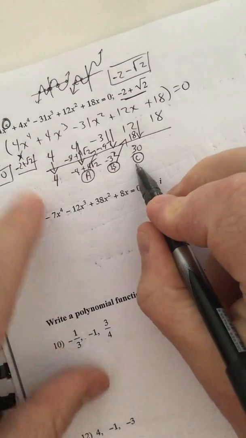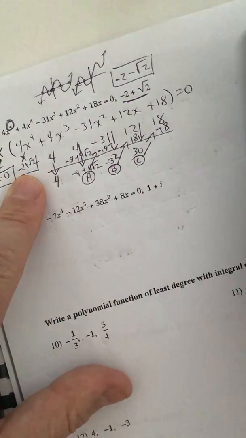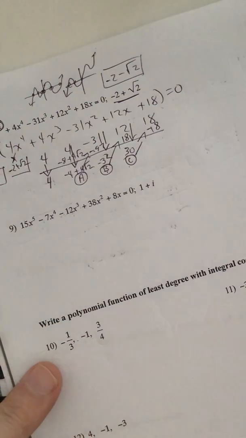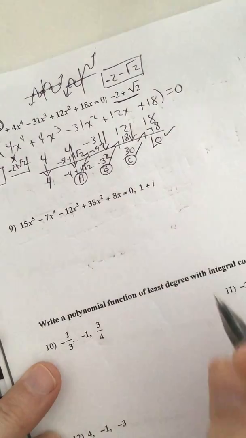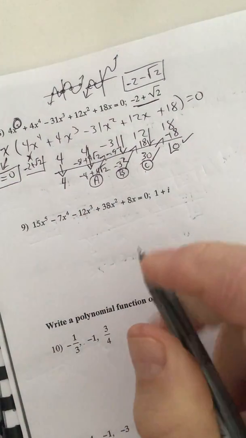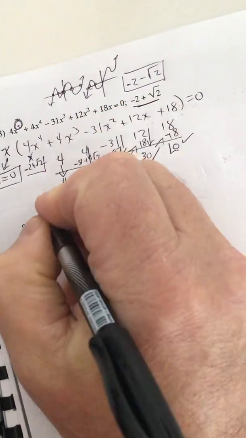And now C times X better be negative 18 or something didn't go right. So I'm going to confirm that. CX is negative 18, which makes this one 0. So there I have confirmation that actually was a 0 and it all worked out. So that's in A, that's in B, that's in C, that's in X.